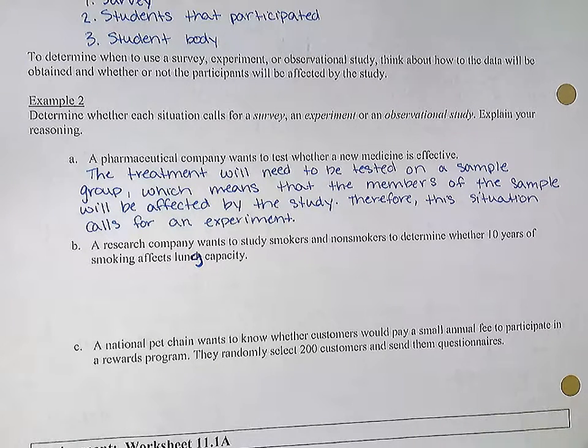We're almost done. Okay, so a study on smokers and non-smokers to determine their lung capacity over 10 years. It is observational.